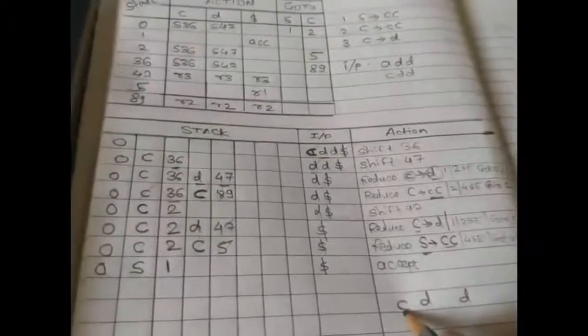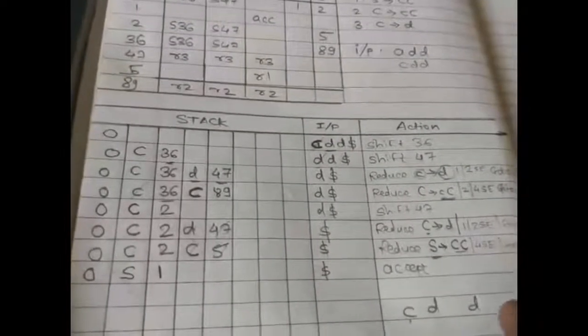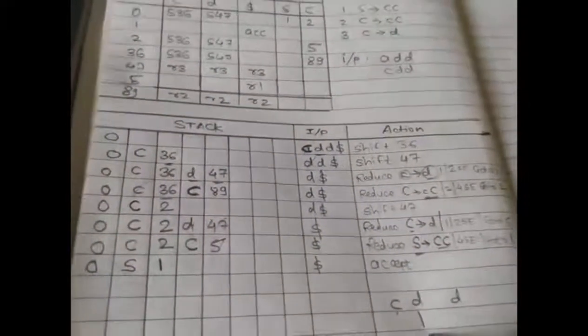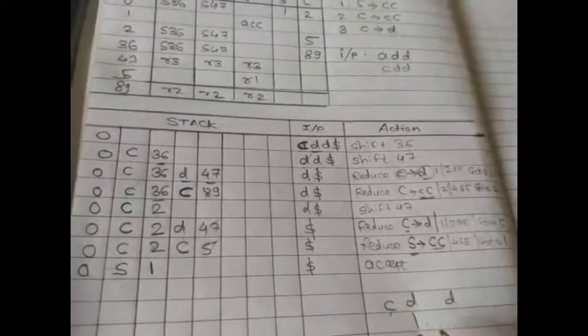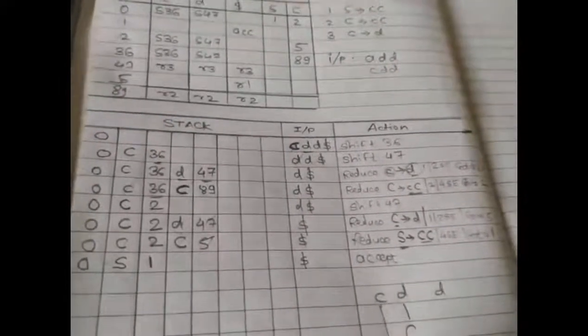So see, the input was C D D. First we shifted C, then we shifted D, and now this D got reduced to C. Then in the next step we have this C and C together, and it got reduced to C. Then this D is coming as it is, and this D got reduced to C. Now we have C and C combined together, and C and C is nothing but your S. So you started with the input string, you applied the reduce operation, and you get the starting symbol. So this is nothing but the bottom up parser.